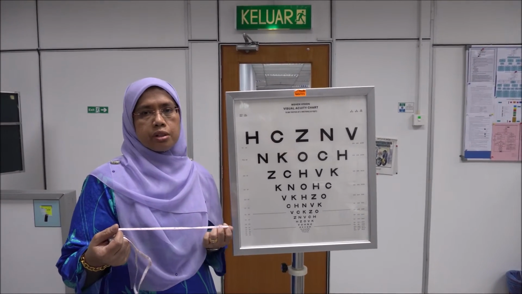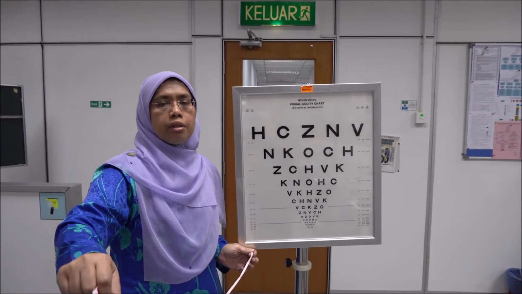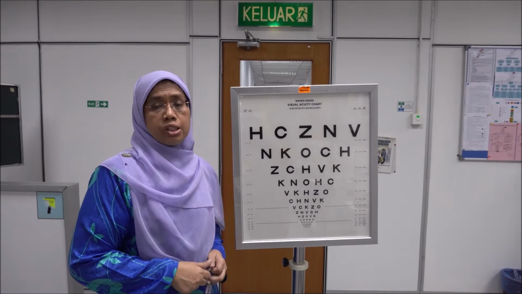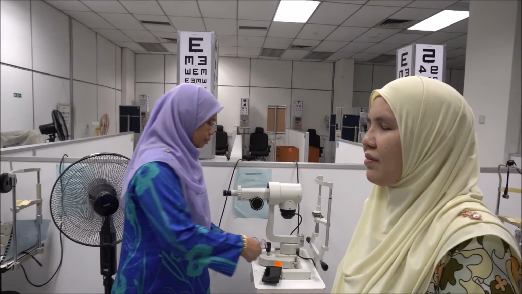To ensure that the subject is standing at 3 meters in front of the chart, you need to use a measuring tape and measure the distance from the chart to the subject before visual acuity is measured. Before taking measurements using the logMAR chart, ask your subject or patient to remove their glasses or contact lenses first. Occlude the left eye using the palm of her left hand and start taking visual acuity using the logMAR chart, following a similar procedure as you have done using the Snellen chart earlier.